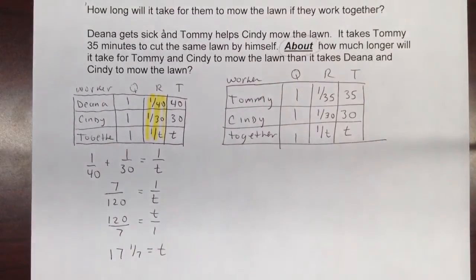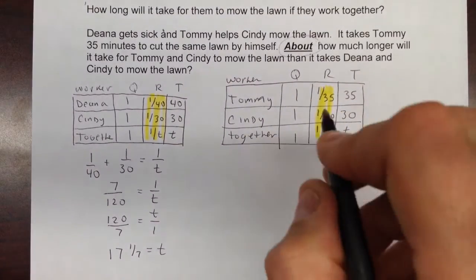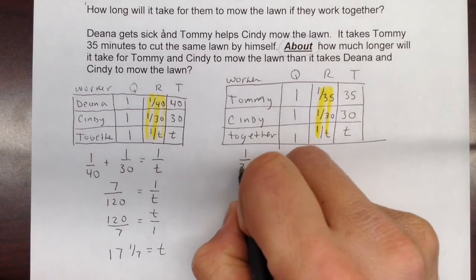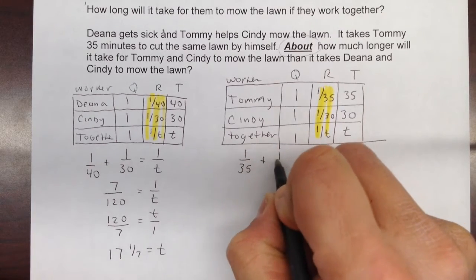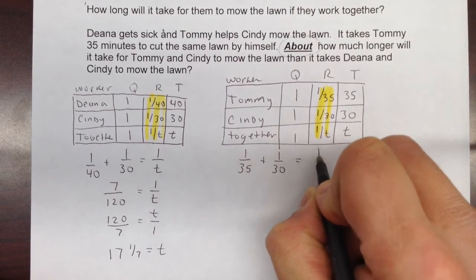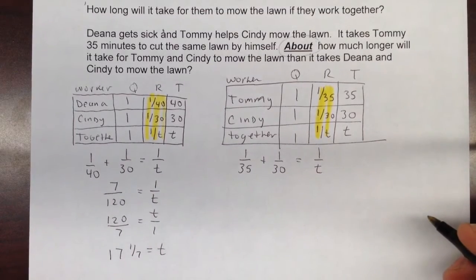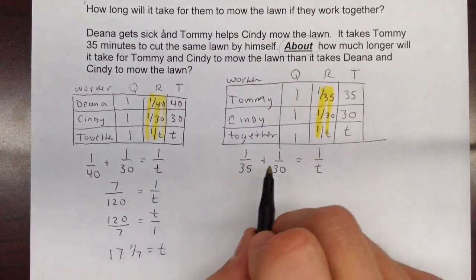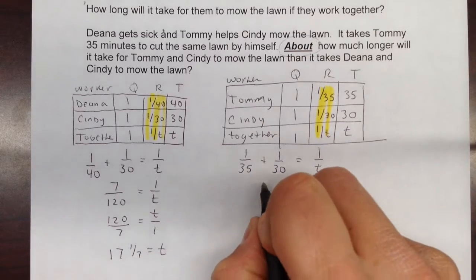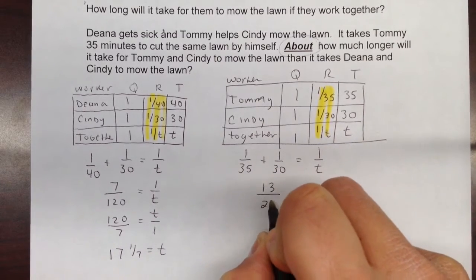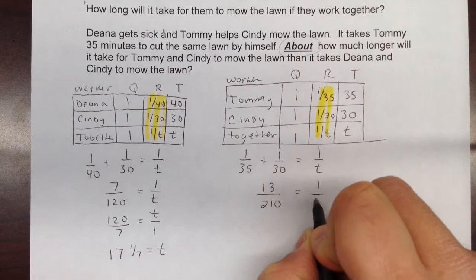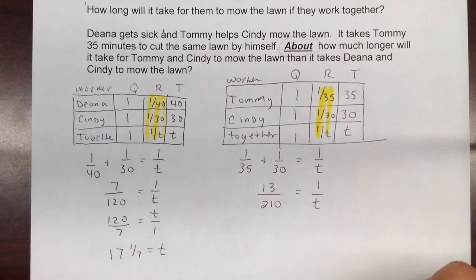So we're going to use this column again for the equation. You always use the rate column for the equation. So that's going to be 1/35 plus 1/30 equals 1/T. Now you could always clear the fraction here, but I don't think it's necessary. It's actually easier just to combine the two fractions. So add these two in a calculator and get 13/210 equals 1/T.